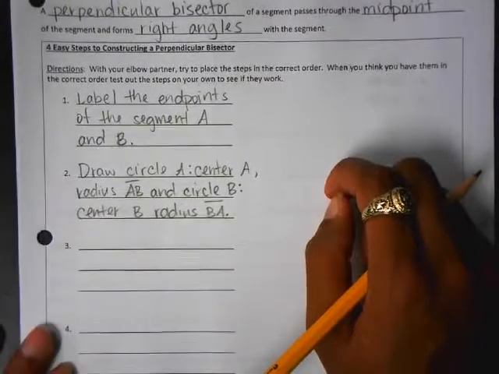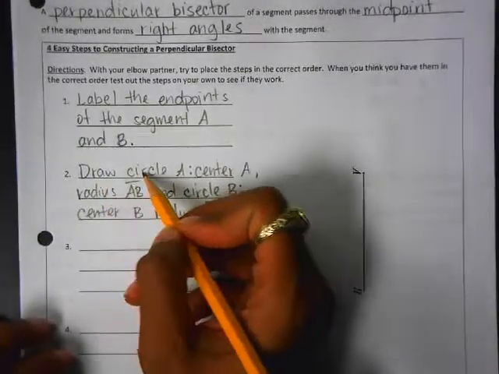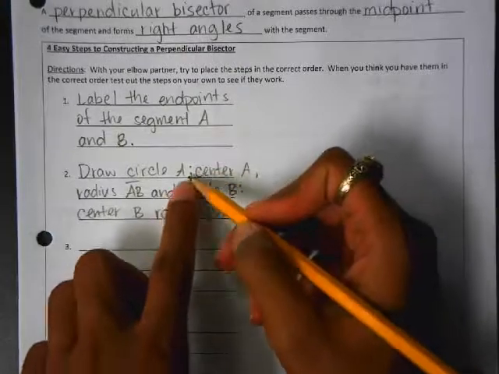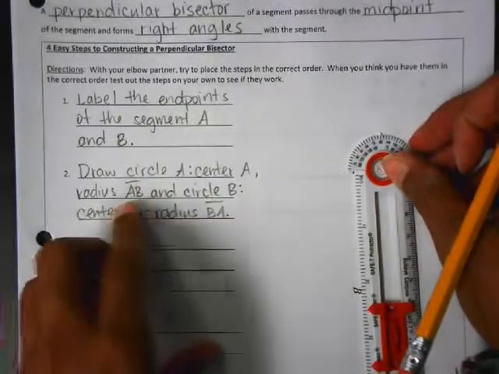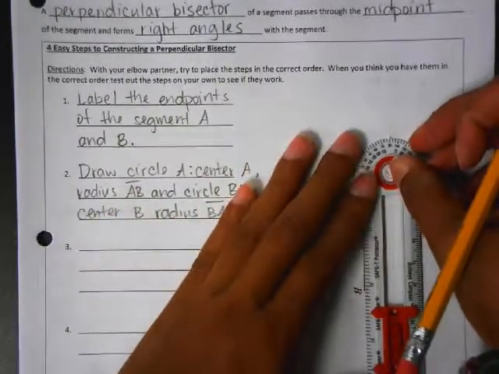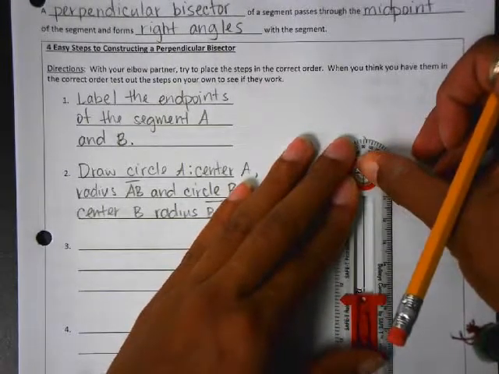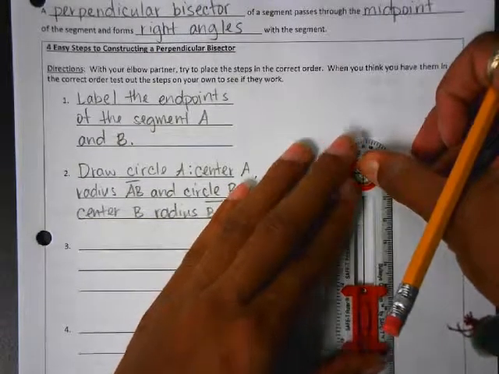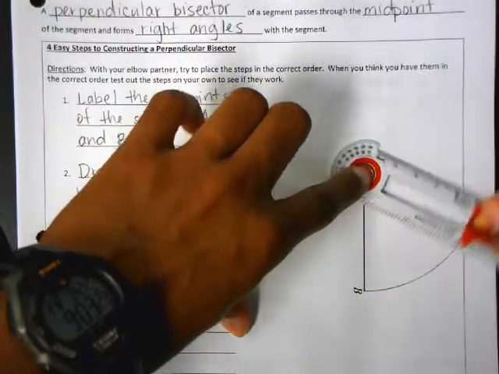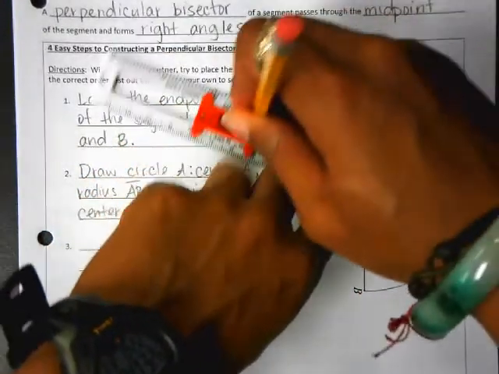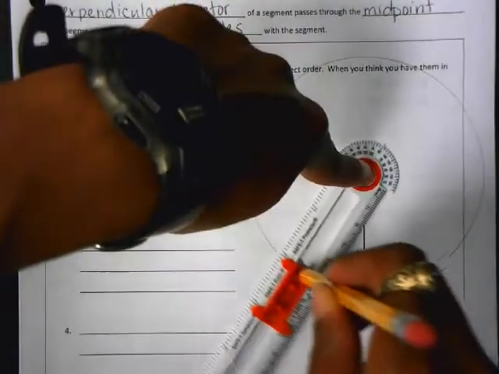Now, step number 2 was draw a circle A. If it's circle A, that means the center is A. So I'm going to draw circle A, and it has to have the radius of AB. The radius of circle A is the entire length of segment AB. So I'm measuring segment AB, and I'm going to draw my circle. Notice when I'm using my compass, I'm trying to put the pencil straight up and down so that I'm not moving the compass setting. And there is circle A.